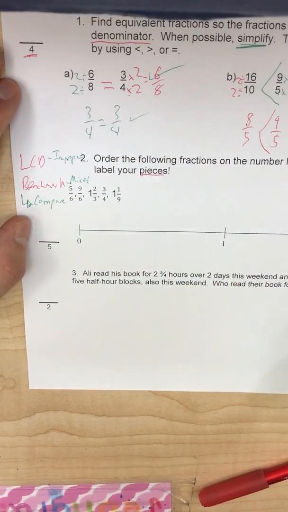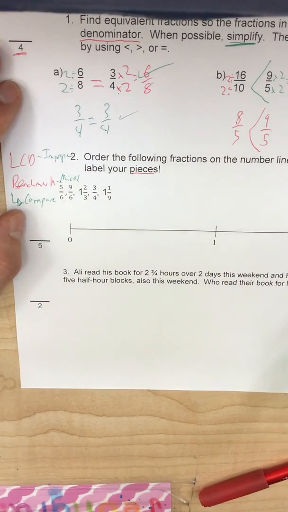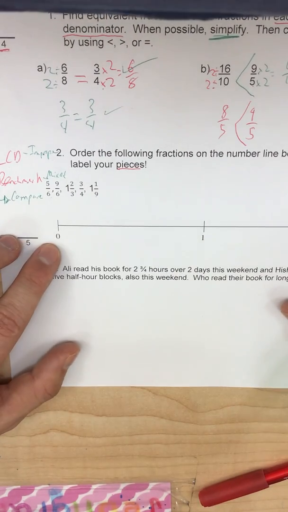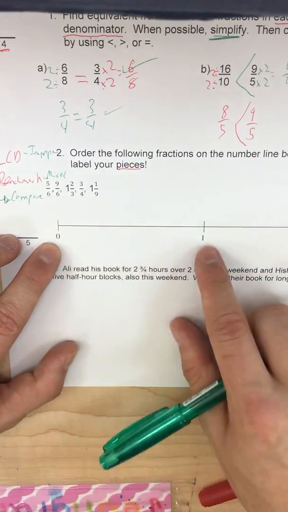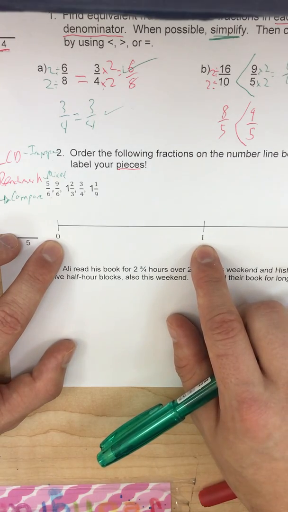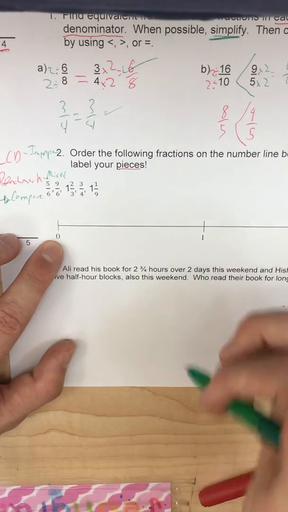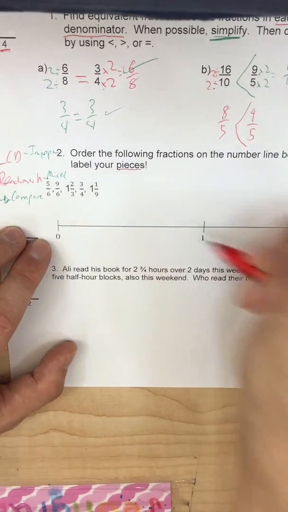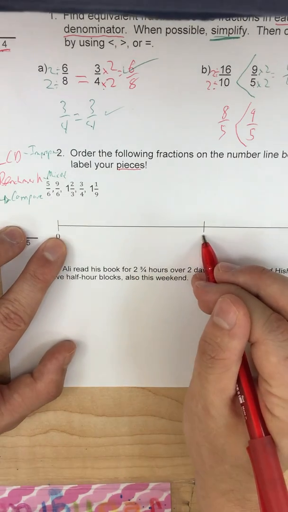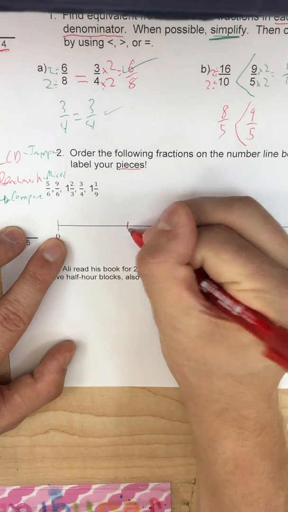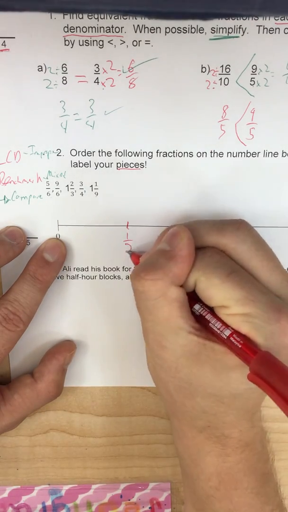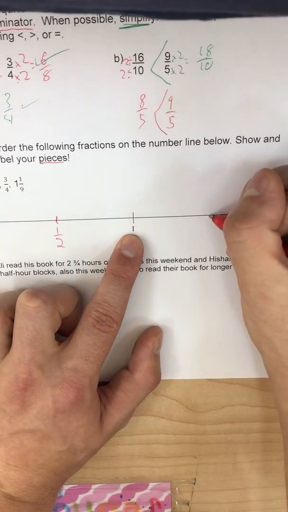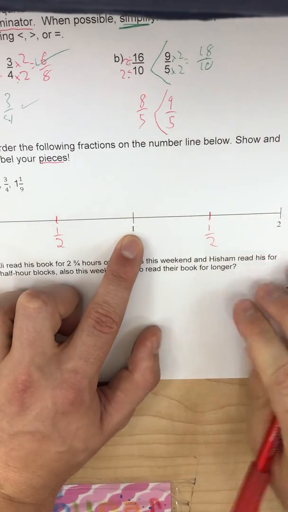Either way, you need to pick early on what you're going to do. I'm going to do benchmark. So remember, benchmark, what that means is you're going to figure out where they fall between your two sets of wholes. Okay, so 5, 6. So first you're going to label this. All right. So I'm going to find where is half between 0 and 1, which is going to be right here. Right. Where is the half between 1 and 2, which is right over here.